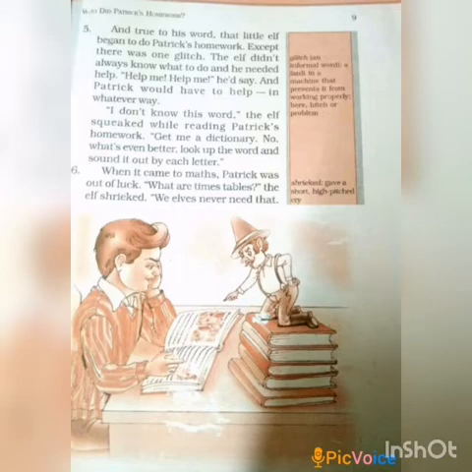So in whatever way the little man wants help, he asks Patrick to help. Because if you are going to do the homework, definitely for English you should have a dictionary. For mathematics you should know tables. So the tiny man asked for any help from Patrick. After that only they are doing the homework. So that is what is given in this para.